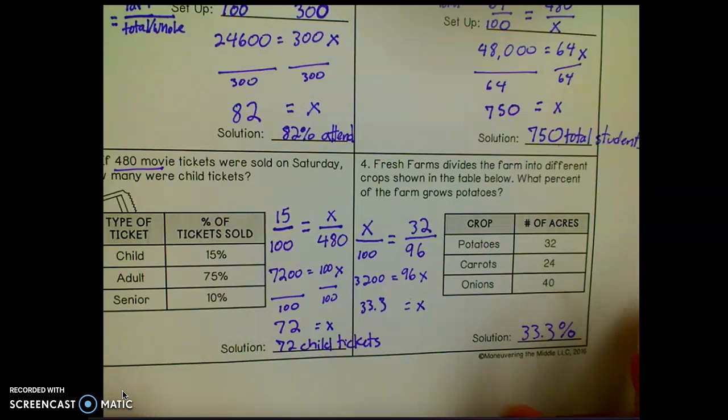Now you're ready to read some situations, set up a proportion, and solve on your own. Good luck.